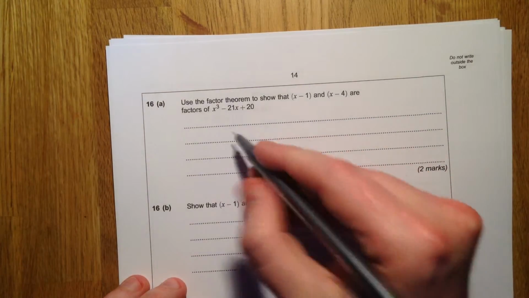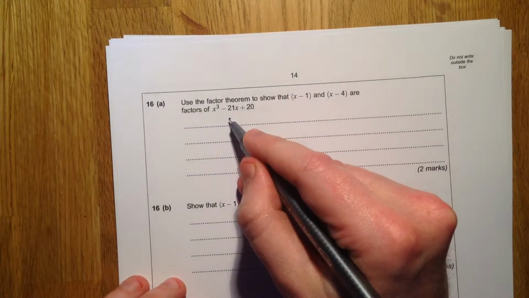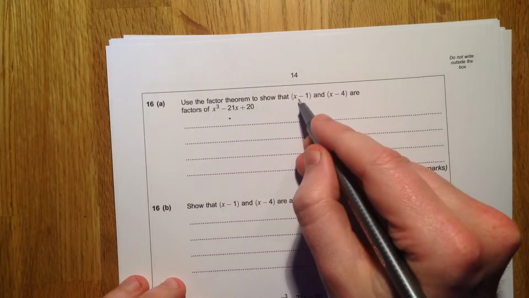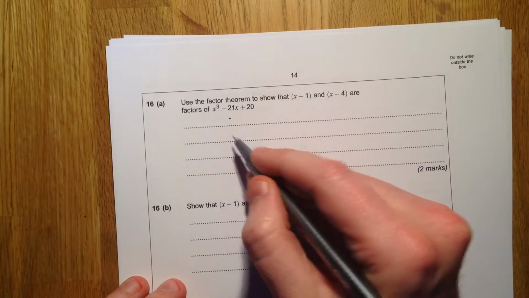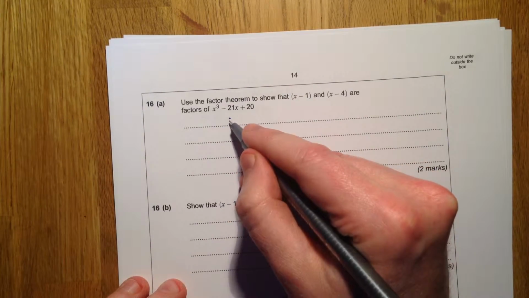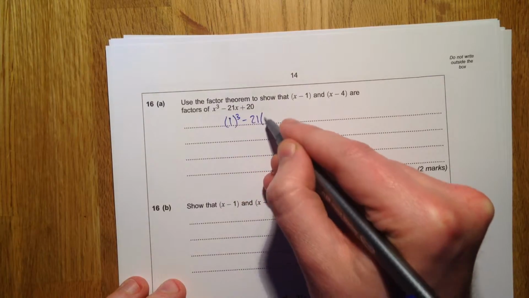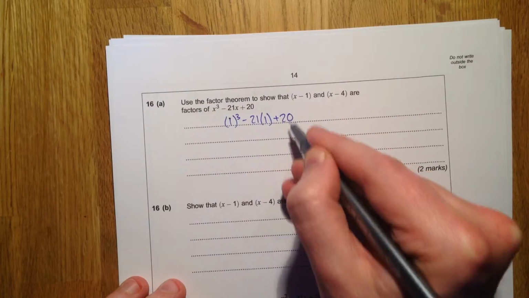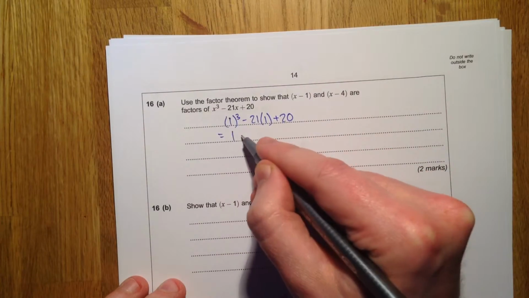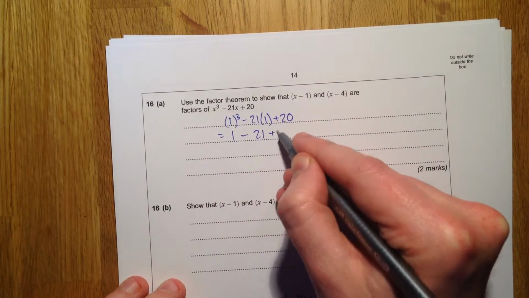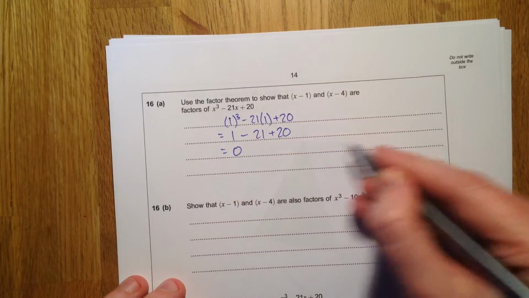Right, if this is a factor, then that means that if we put 1 in, this should come up to 0. So if we do 1 cubed take away 21 lots of 1 plus 20, we get 1 take away 21 plus 20, that does come to 0.